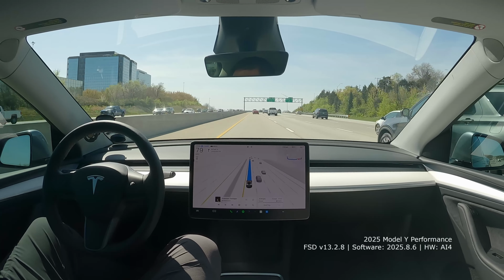As far as the current software we're on, we are on full self-driving 13.2.8 and running the software 2025.8.6.